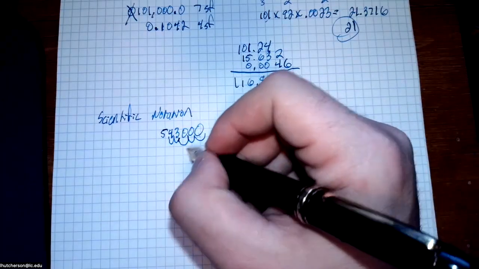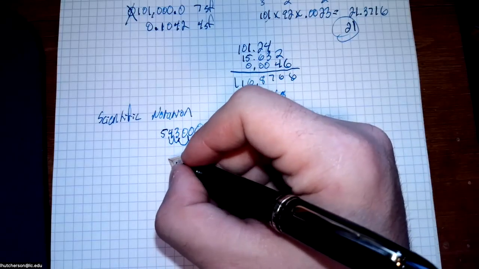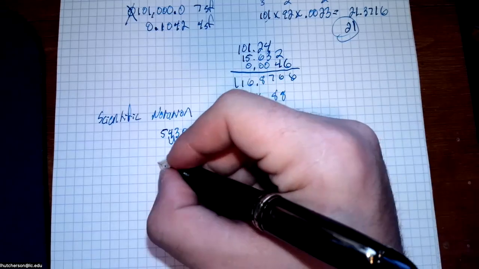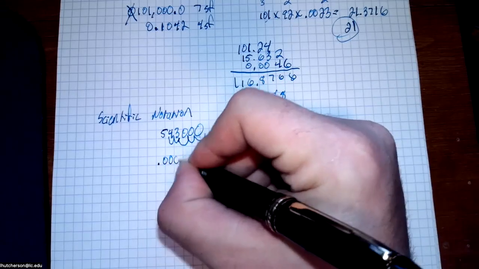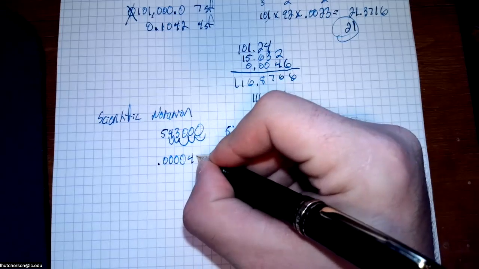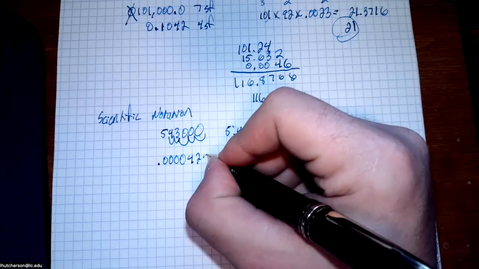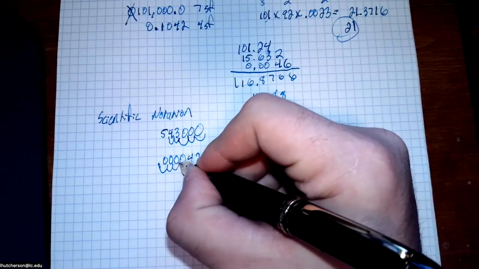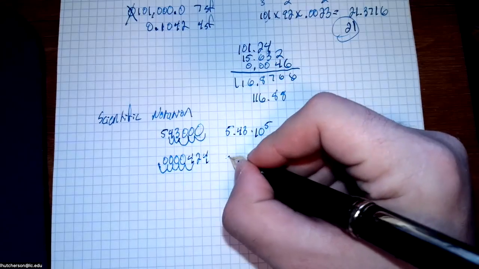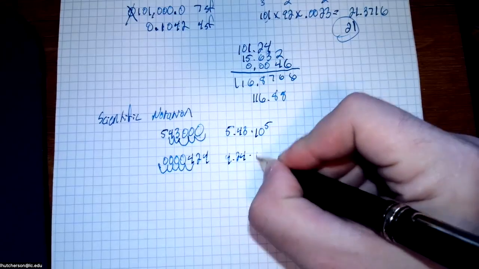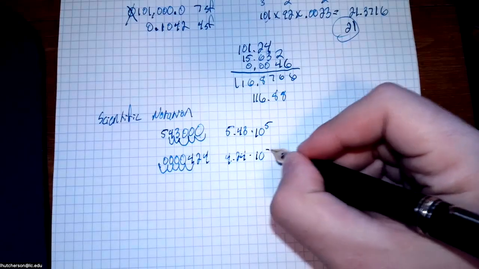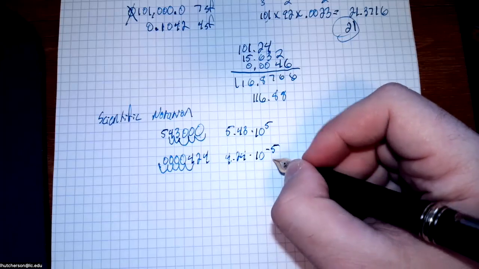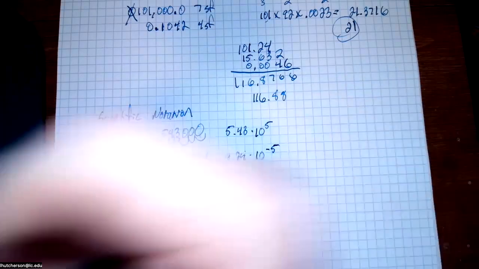Now, that's for numbers larger than 1. For numbers smaller than 1, let's say that I have 0.000424. I move the decimal to the right, 1, 2, 3, 4, 5, giving 4.24 times 10, but now it's going to be times 10 to the negative 5th. 4.24 times 10 to the negative 5th. And that is scientific notation.